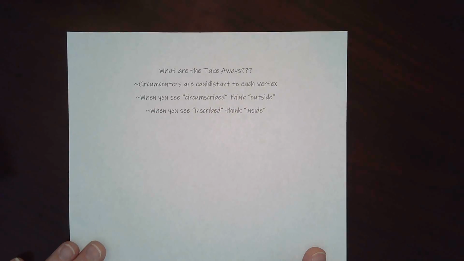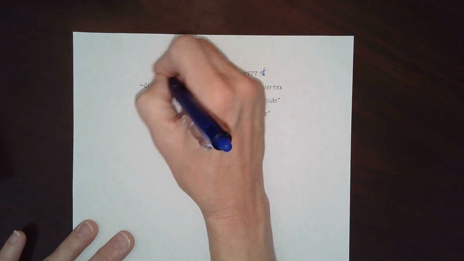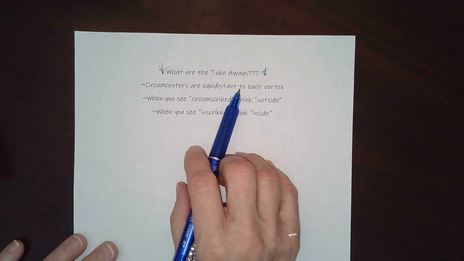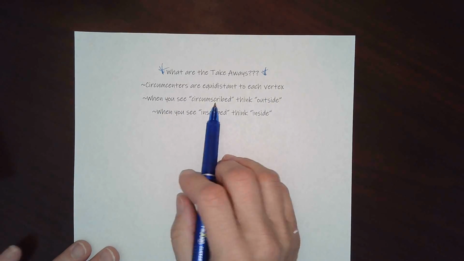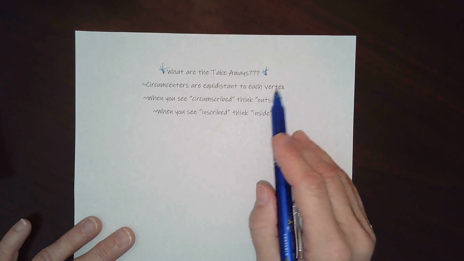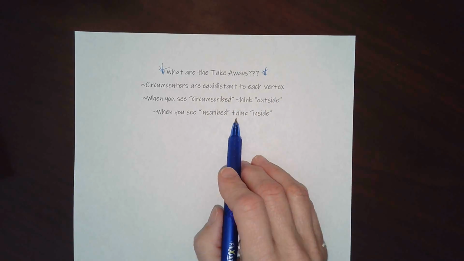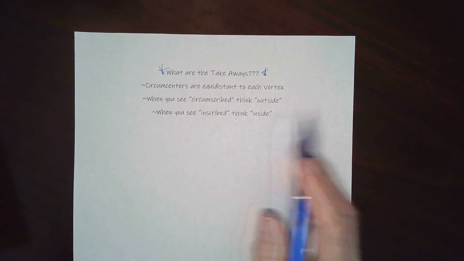Okay, so to wrap this up, what are the takeaways from this lesson? Circumcenters are equidistant to each vertex. When you see the word circumscribed, you need to think of the word outside. And when you see inscribed, you need to think of inside.